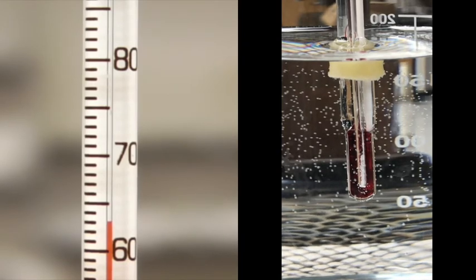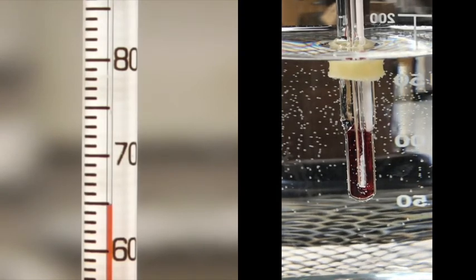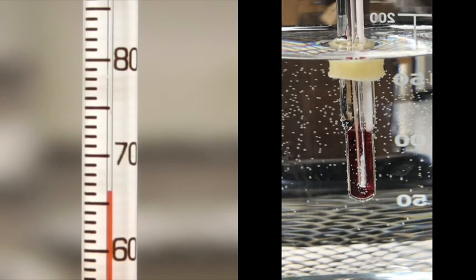So we're moving up to about 63, 64. So I'm going to slow that down a little bit. I'm going to just remove the heat a little bit and see if there's enough heat still in the beaker to take that water up a little bit. You seeing any melting yet?